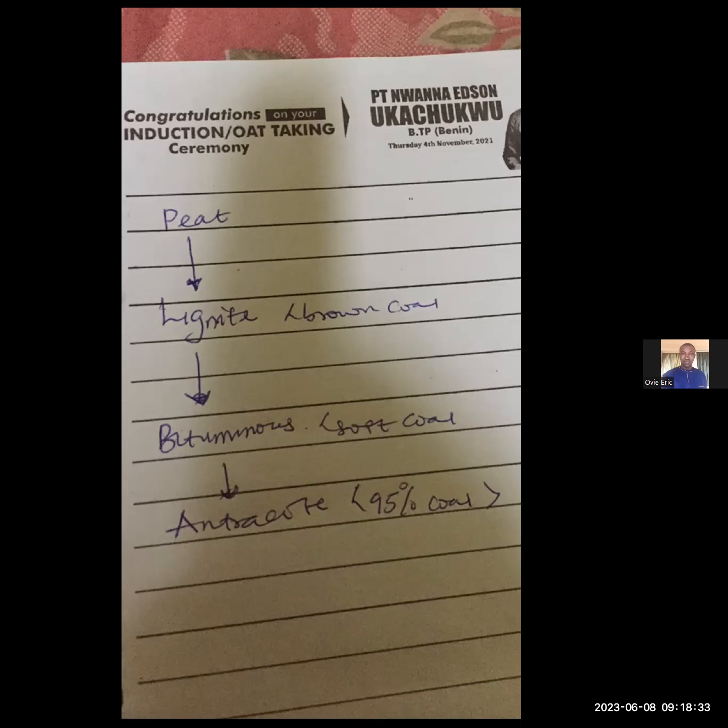I move to the next step, which we call coke. Of course, from coal, you can get coke. How do we get coke? We get coke by heating bituminous coal to a very high temperature of about 1,300 degrees Celsius. So you can see from coal, we are moving to coke.